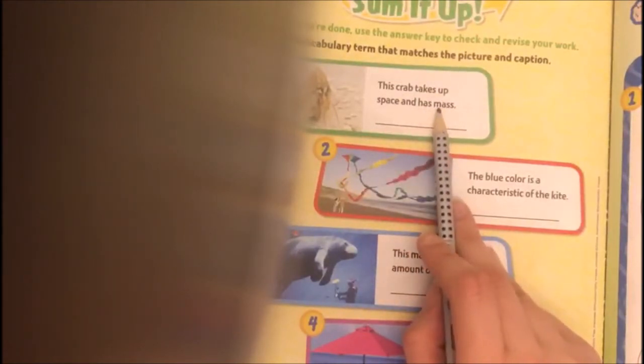They said this crop takes up space and has mass. So they said you write the vocabulary term that matches the picture. So this picture is it takes space and it has mass. As I said, it's matter. Please try to answer those on your own and then come back to the video so you check your work. So it's better to work it on your own, please. Solve it on your own.